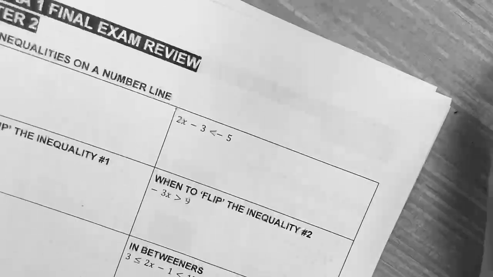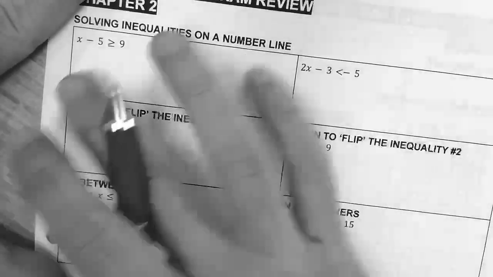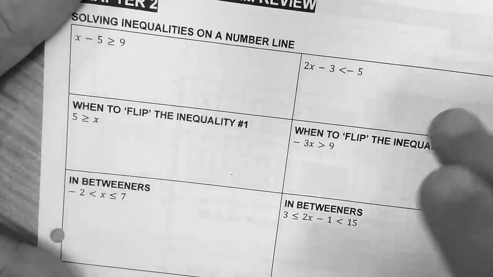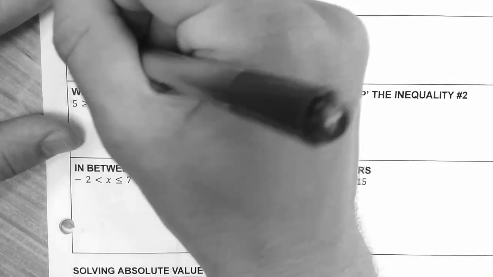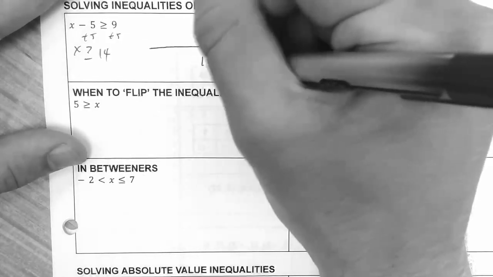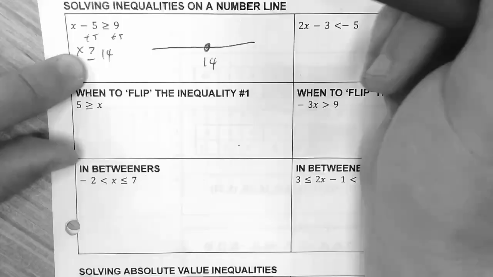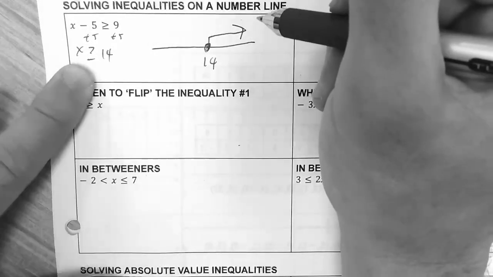Solving inequalities on a number line. So you want to get x alone, just like you would with an equation, and then we're going to graph. So to get x alone, we're going to add 5 to both sides. X is greater than or equal to 14. And then we draw our line, we mark 14. It's going to get filled in because it's got that equal sign. And it's just going to go to the right because x is greater than or equal to 14.